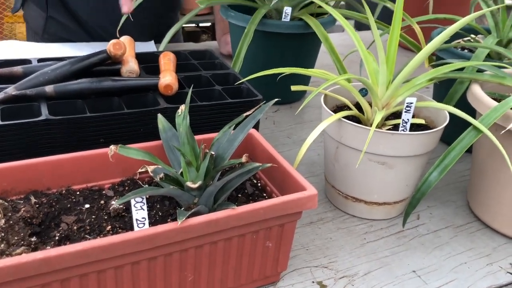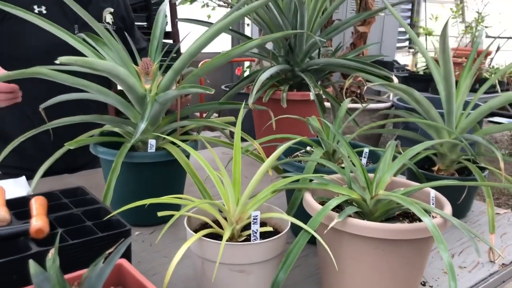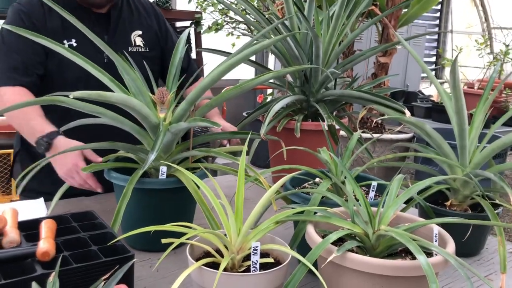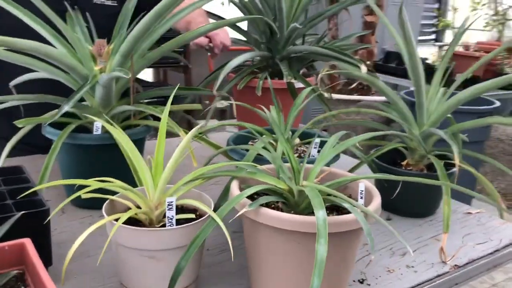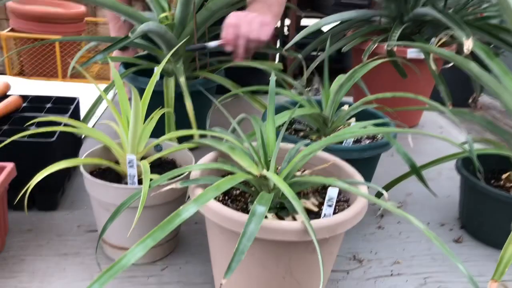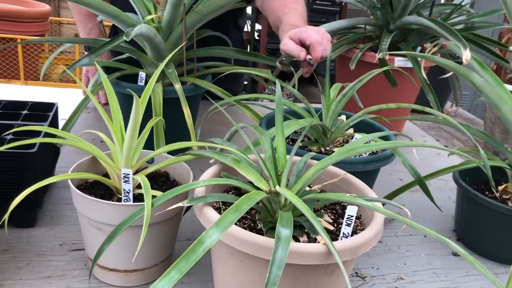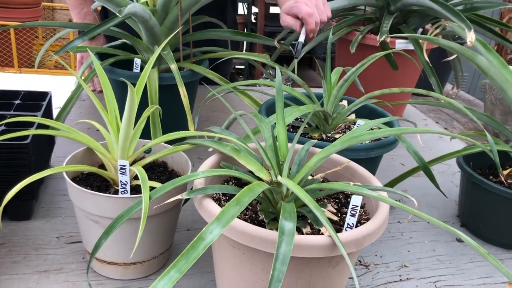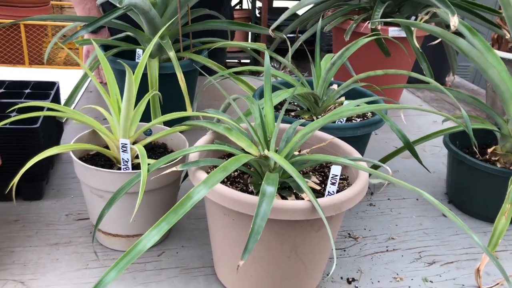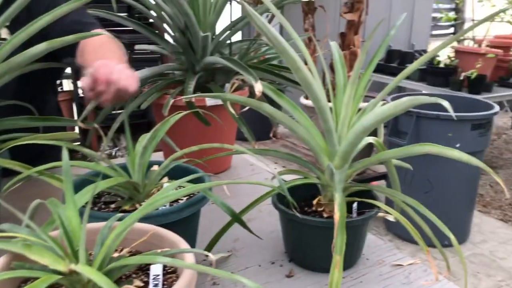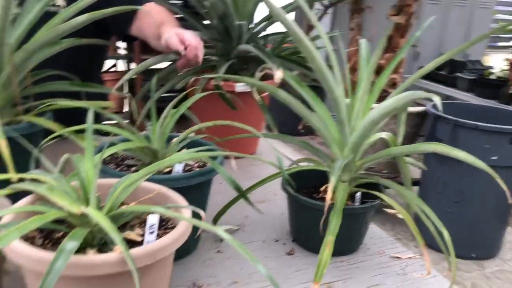So this is how this works in our landscaping classes. Each year we produce a plant for the following year to enjoy. Anyway, this is a 1-year-old plant. We have 3 of those. Again, these have not produced any pineapples yet. This is a 2-year-old plant, so you can see the difference in the stages and sizes.